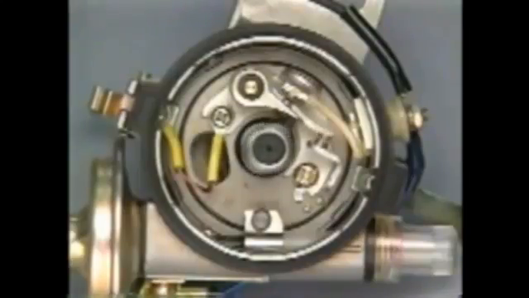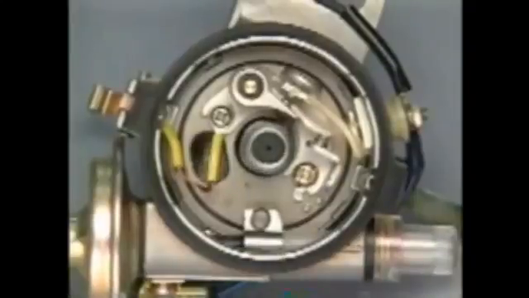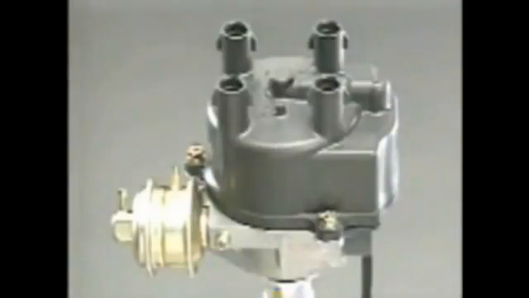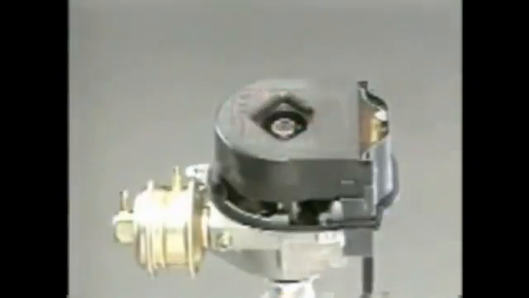Conventional systems use conductive breaker points in the distributor to turn the switch on and off mechanically, just like this device. But today, most systems make use of the switching effect of a transistor, or an electronic control unit, or ECU. Now let's take a close look at how a high voltage is generated using an actual transistorized ignition system.